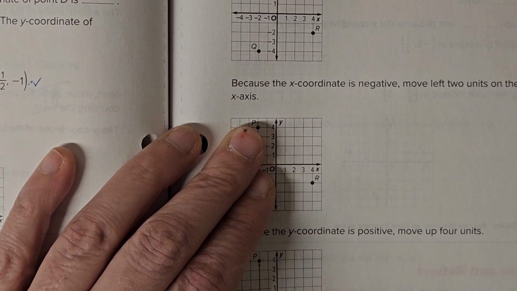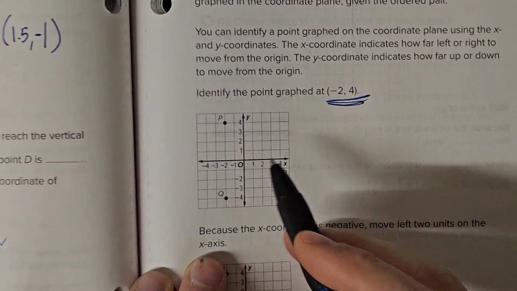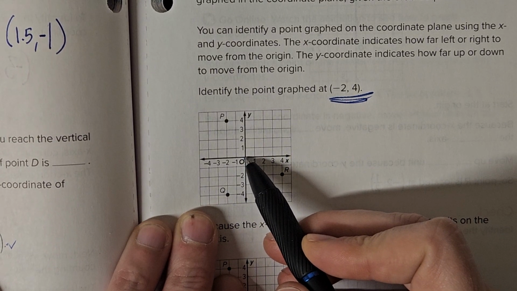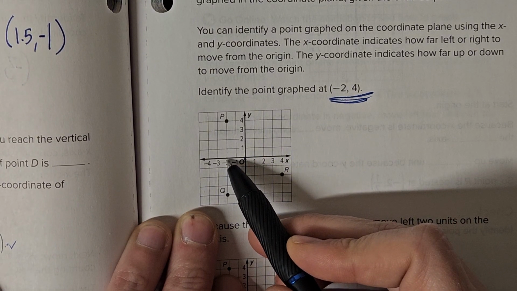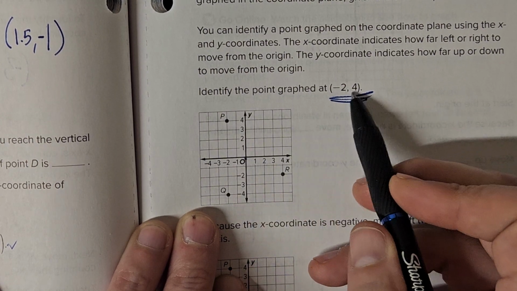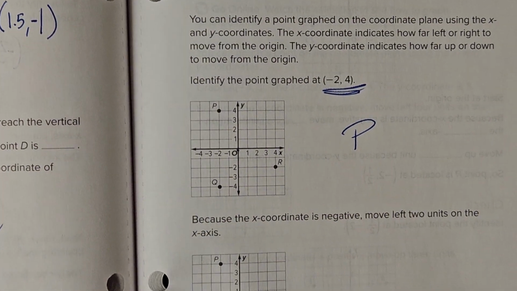Identify the point graphed at negative 2, 4. Okay. So we start here at the origin. We first go negative 2. 1, 2, negative. Oh gosh, we've got 2 points on the negative 2. But this is a positive 4, so that means up. P.